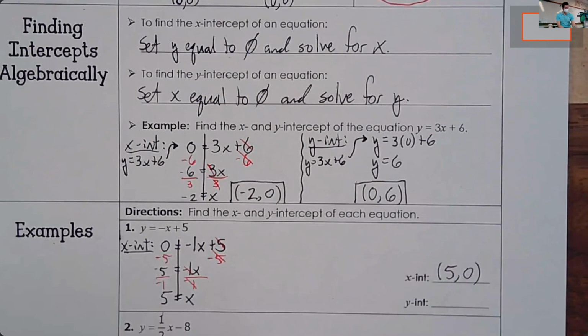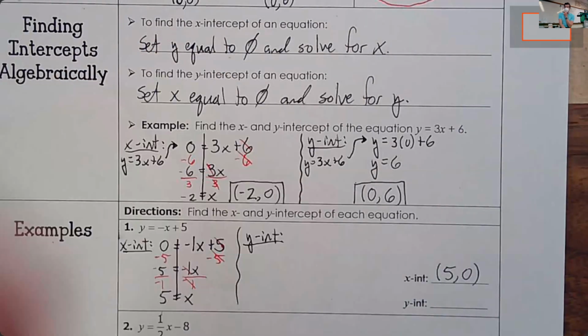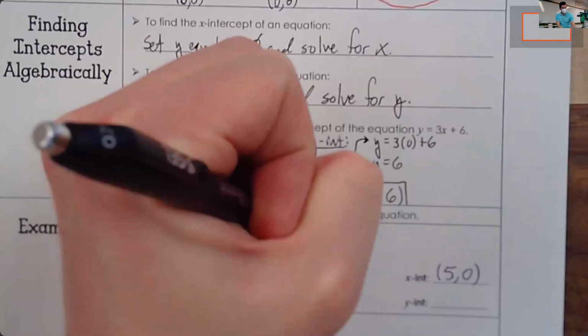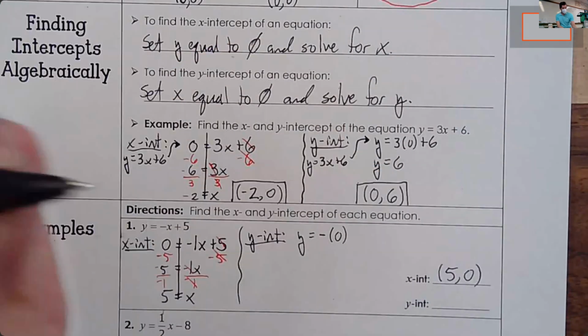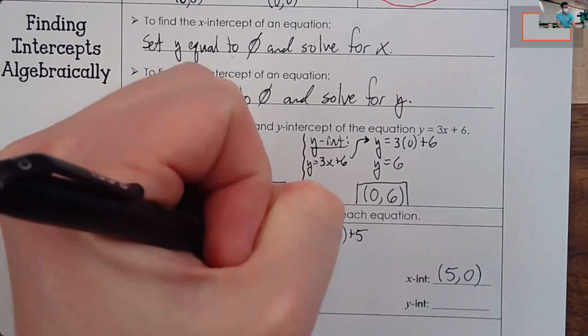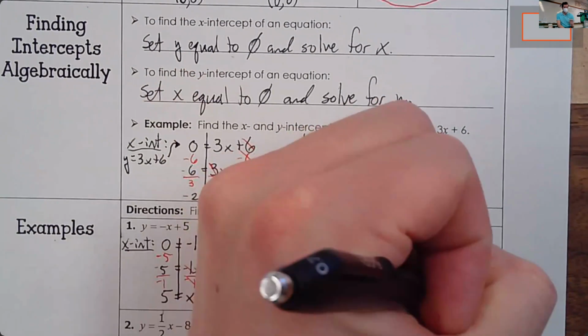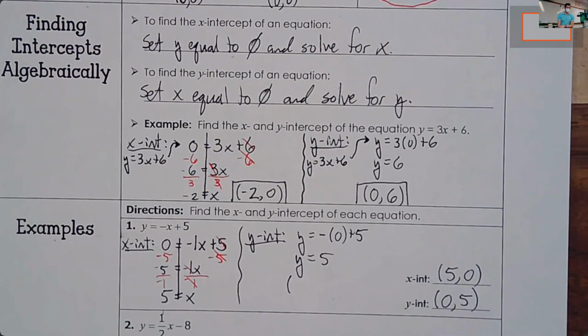All right, let's try the same thing for the y-intercept. Instead of swapping out y for 0 this time, we're swapping out x for 0. So we're going to say y equals negative, and then 0 in parentheses, and then plus 5. This might be the easiest problem that you do all day. What's the answer? 5. Negative times 0 is 0. 0 plus 5 is 5, so y equals 5. So that would be the point 0, 5. So we got an x-intercept of 5, 0 and a y-intercept of 0, 5.